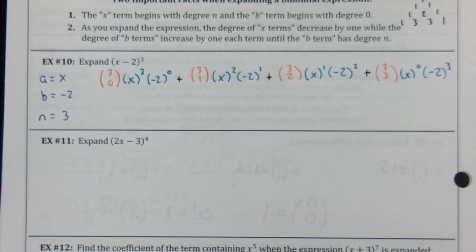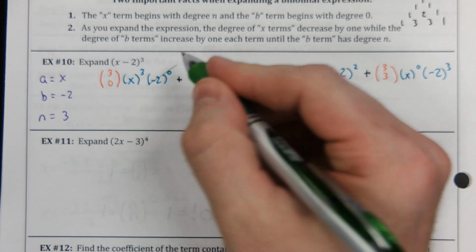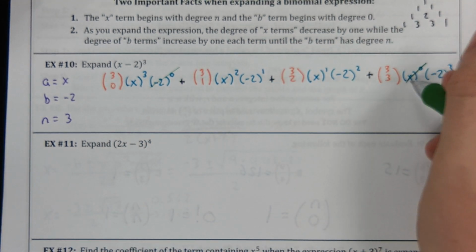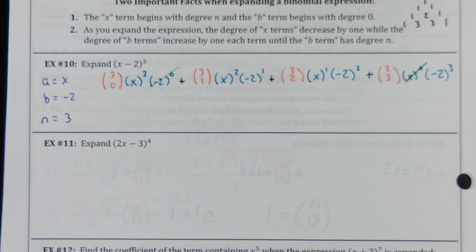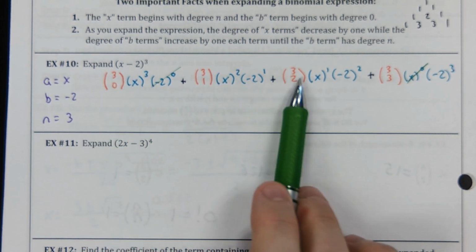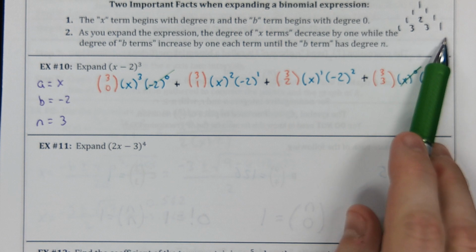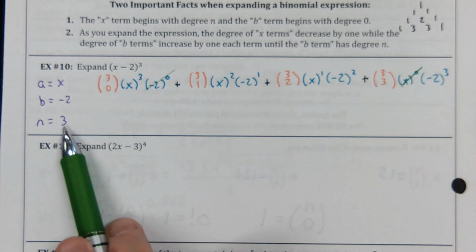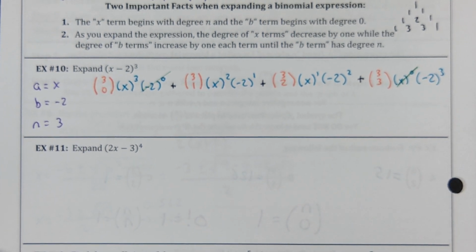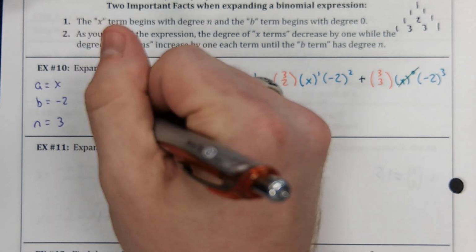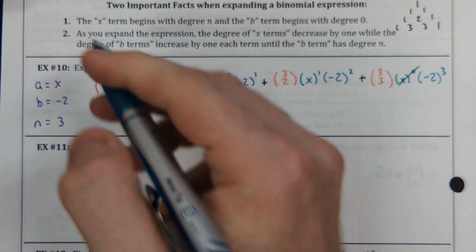Anything to the 0 power equals 1. So this is 1 and this is 1. And I already know what these orange choose functions values are. They're 1, 3, 3, 1 because they represent row 3 of Pascal's triangle. So I'm going to clean it up just a little bit. It's going to give me 1 x to the 3rd.